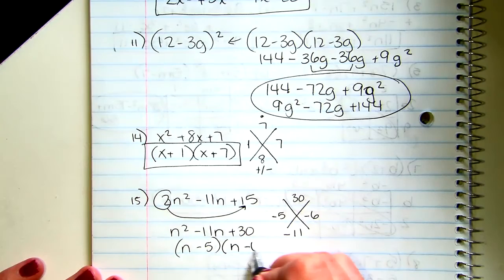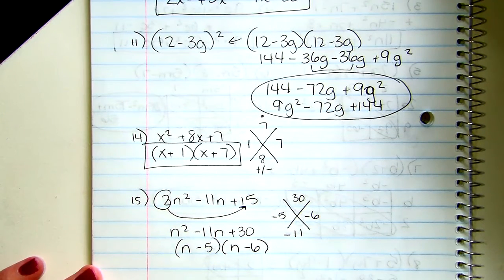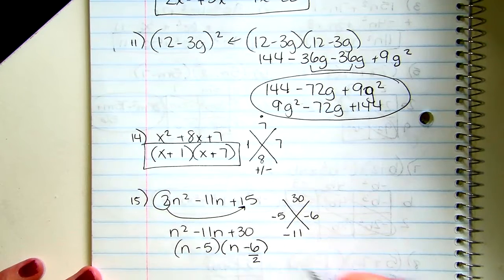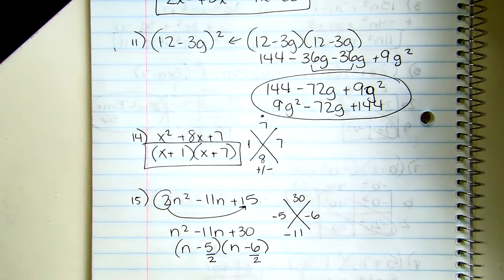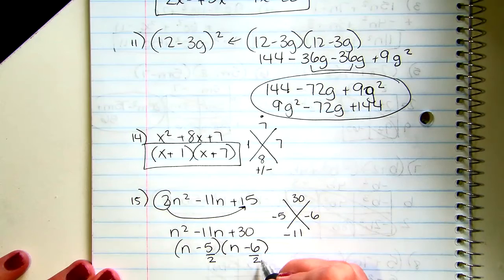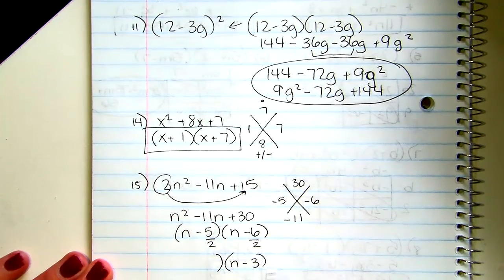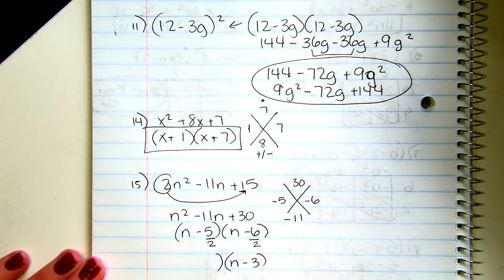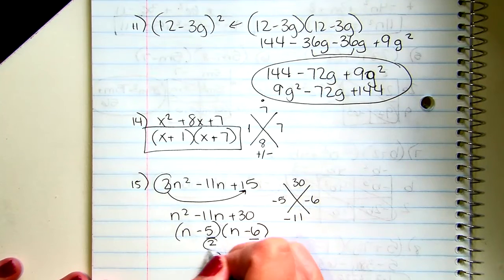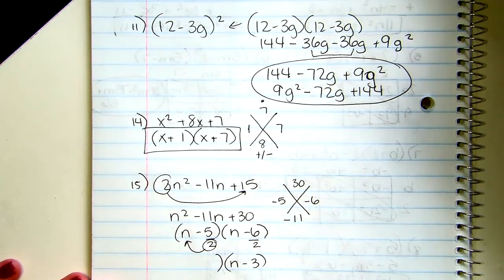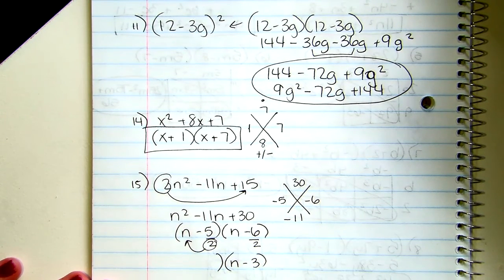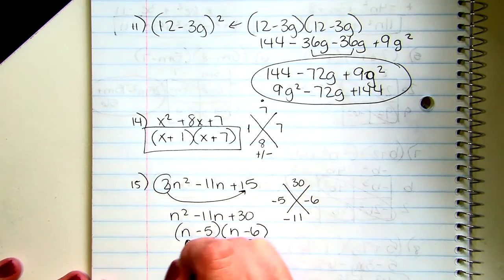Now, I'm going to divide each group by that 2. Because I had to move it over, now I have to get rid of it. So I'm going to divide by 2 here, and I'm going to divide by 2 here. What that means here, when I go 6 divided by 2, that gives me 3. So I've got n minus 3. And over here, 5 divided by 2, that doesn't come out cleanly. So I'm going to slide, bottoms up the 2 to the n. So I'm going to get 2n minus 5 and n minus 3 as my final answer.